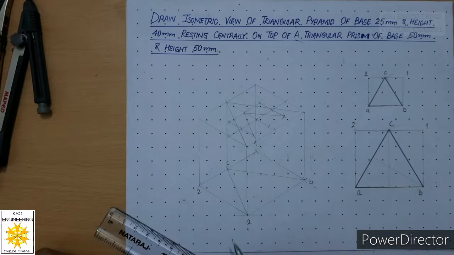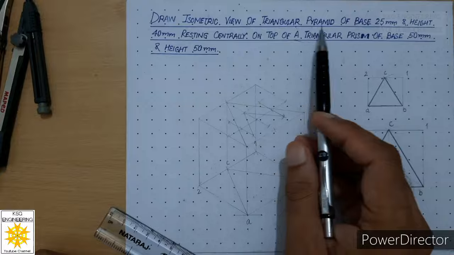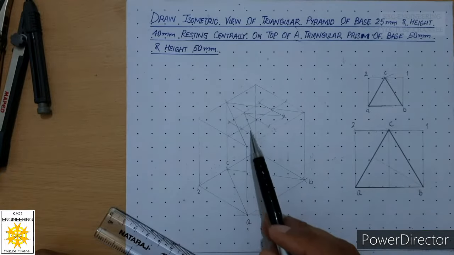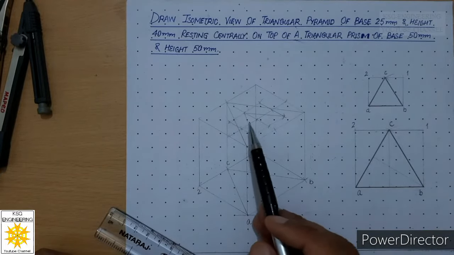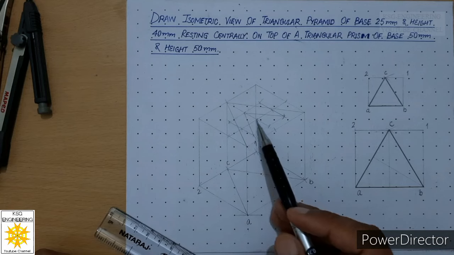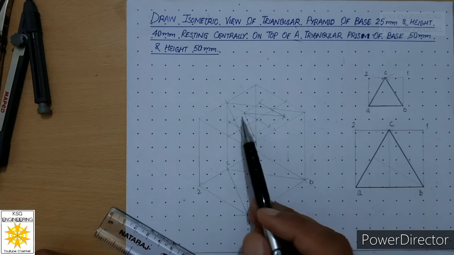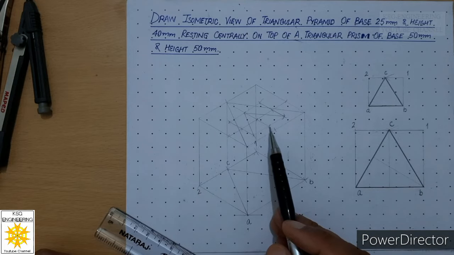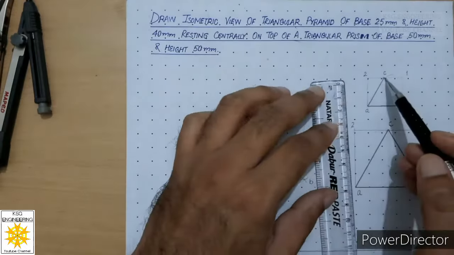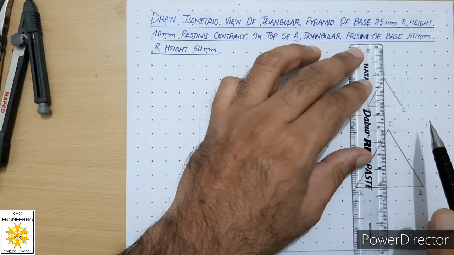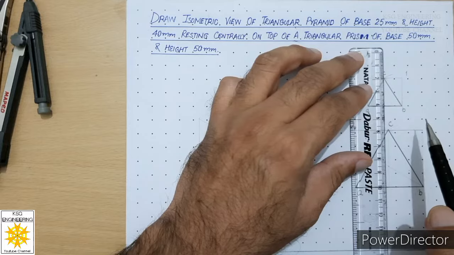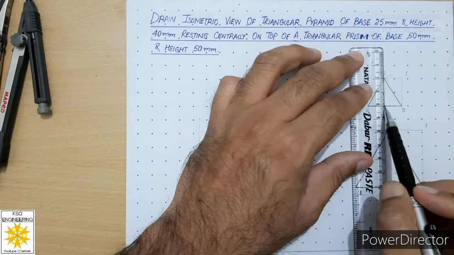Now we have to draw pyramid. So for that we have to find the center of this triangle. So we will draw two center lines. One is already drawn. So we need second center line. For that what we will do? From this corner we will draw thin line perpendicular to the opposite side.